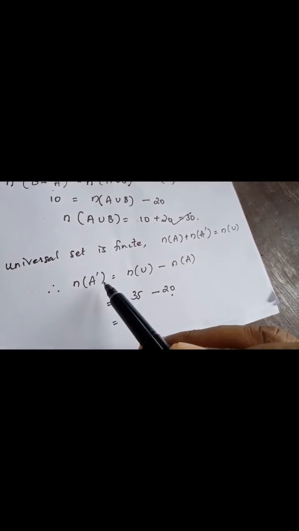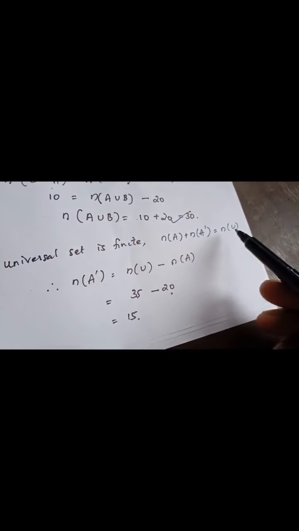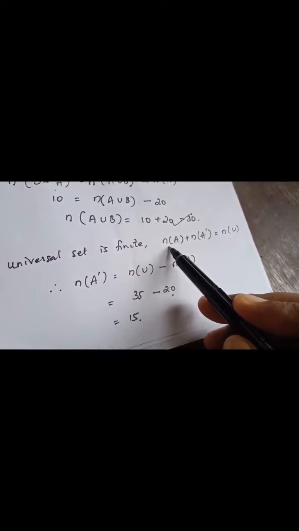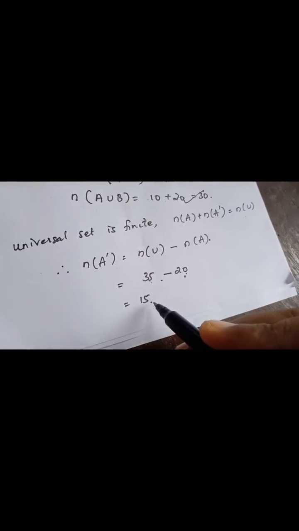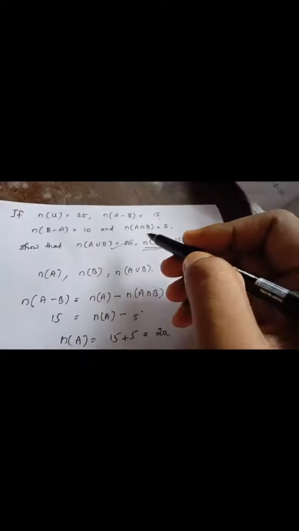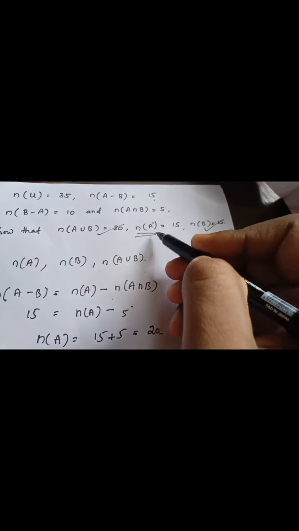Now therefore n of A complement is equal to n of U minus n of A. Then substitute the values. n of U is 35. n of A is how much? n of A is equal to 20. So 35 minus 20 is equal to 15. So we have shown that n of A complement is equal to 15.